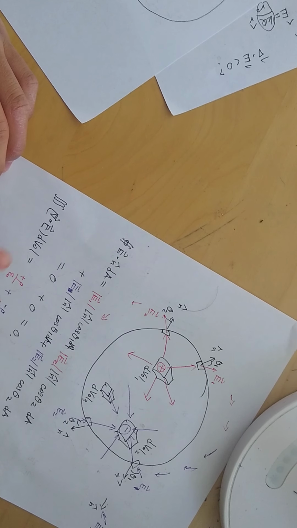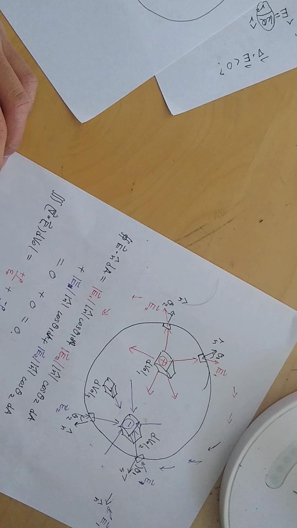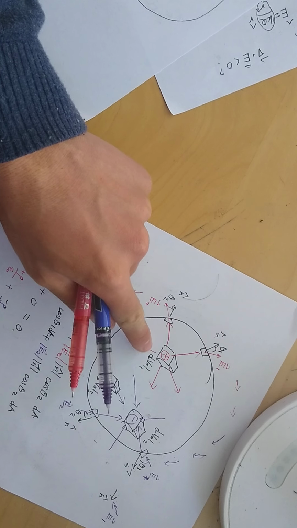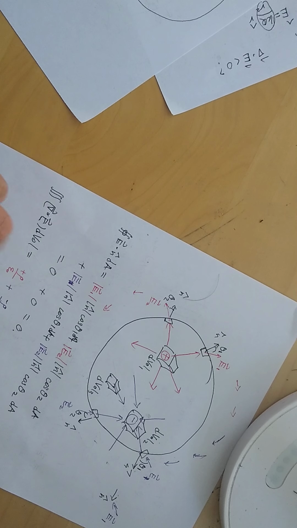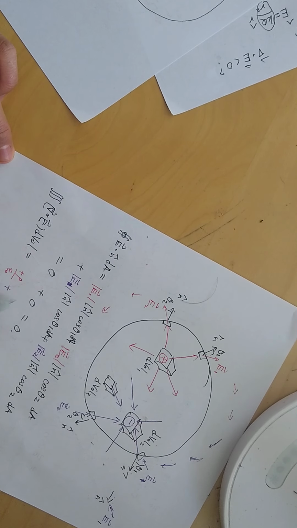Notice, these two cancel out too, because you have the same number of charges in these volumes, and you have the same density. That means this also ends up going to 0.